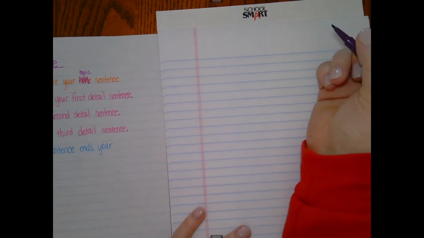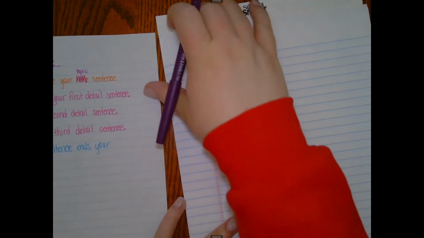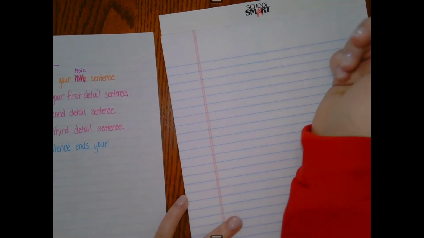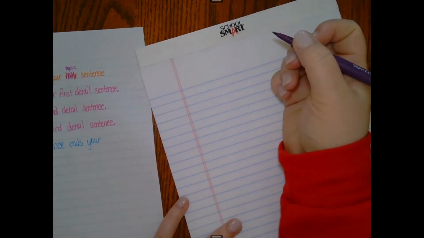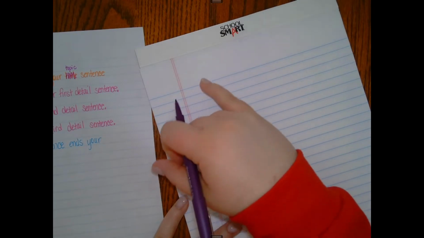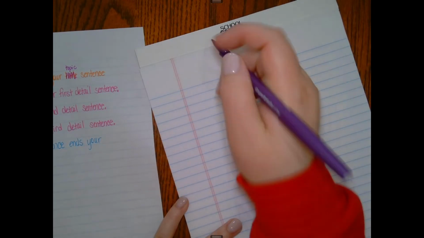Now, the first thing you want to do is write your title, okay? And we all have the same title this week. Our title is Important People in Black History. So we want to make sure we capitalize our title and we write it on the top line and underline it.